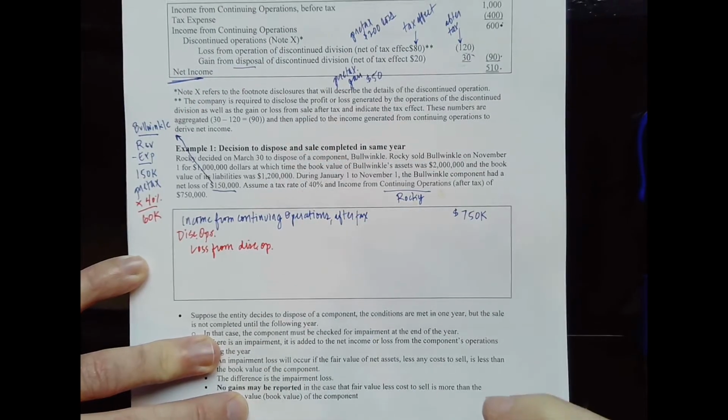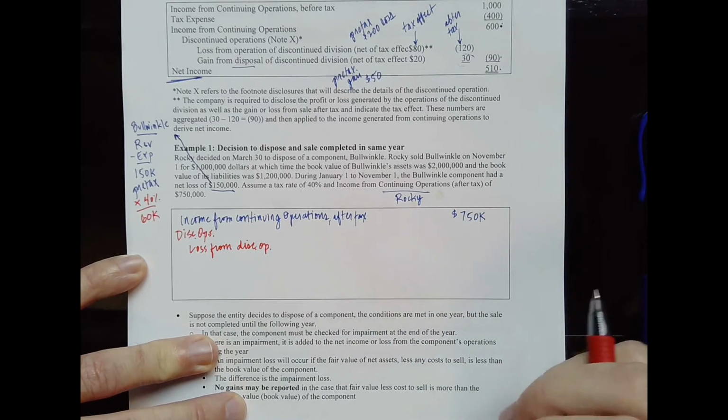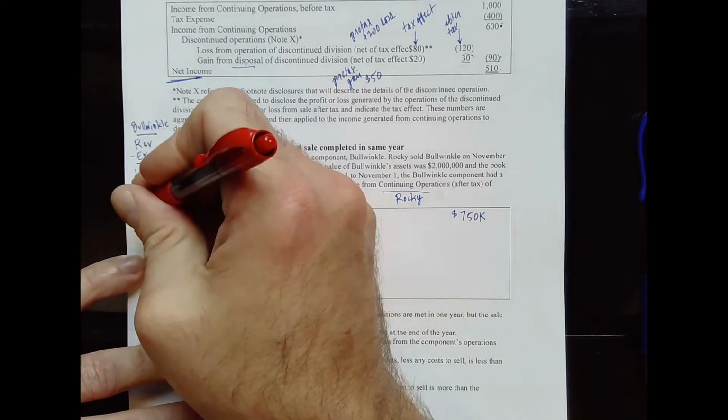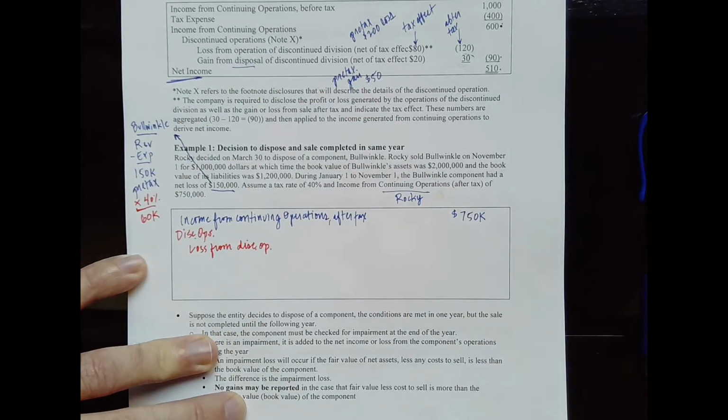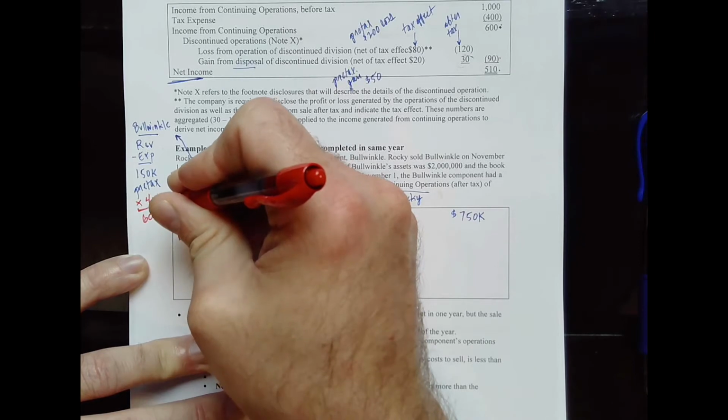Now, very careful about, it seems like a lot of times students start to misunderstand what's net of tax, what's the tax effect, what's the pre-tax amount. When I apply the tax rate, I'm getting the tax effect.